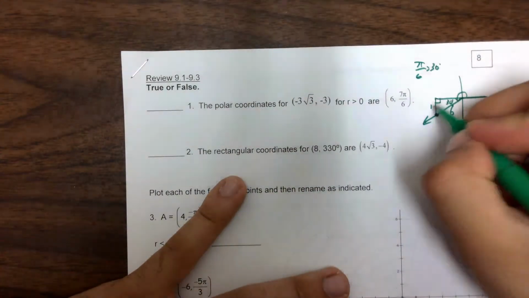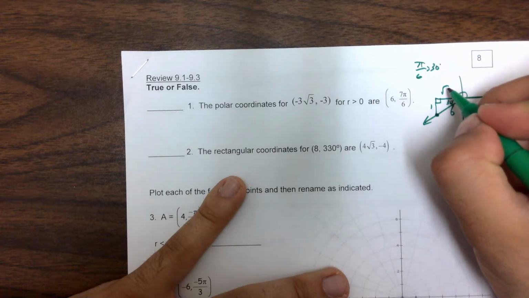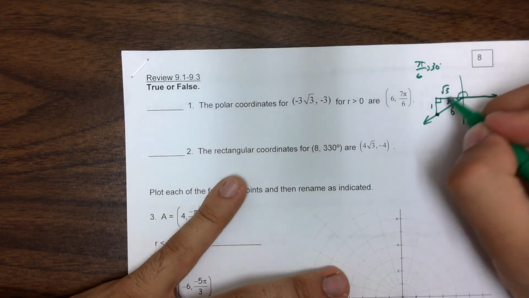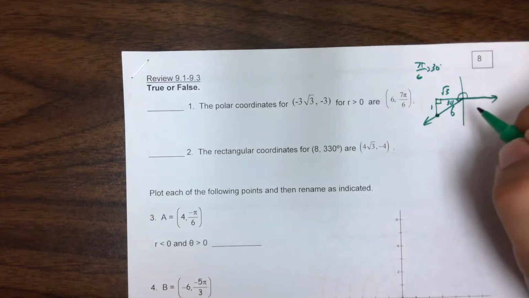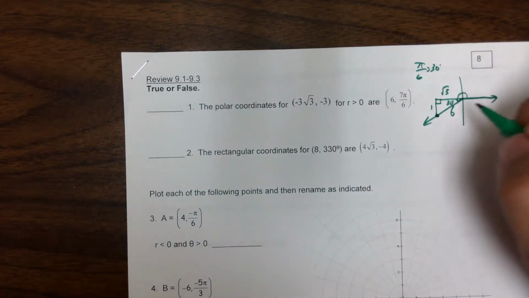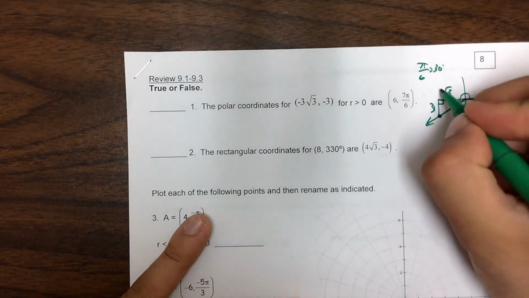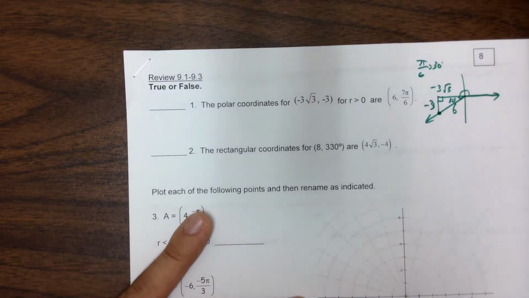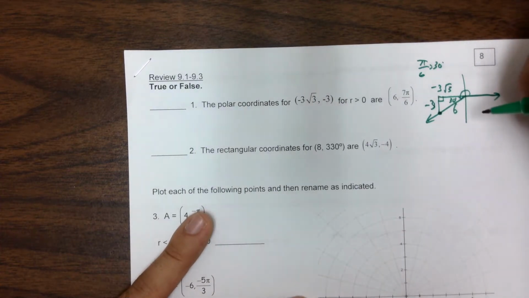That means 1, √3, and 3. And then this would be 2. But since this is a 6, that means that these have to be scaled up a little bit. They're all actually going to be a scale factor of 3. So this actually means 3 and 3√3, and then the important fact is that they're both negative. So that's one way to do it.